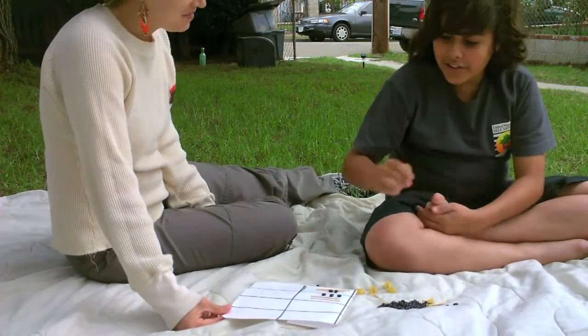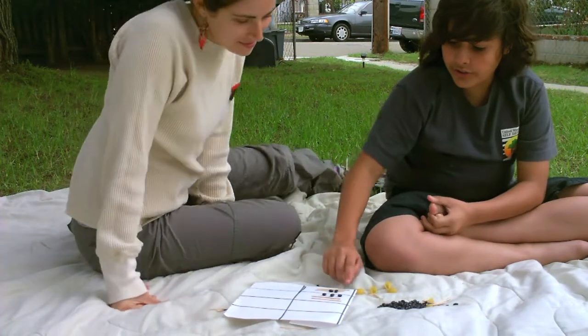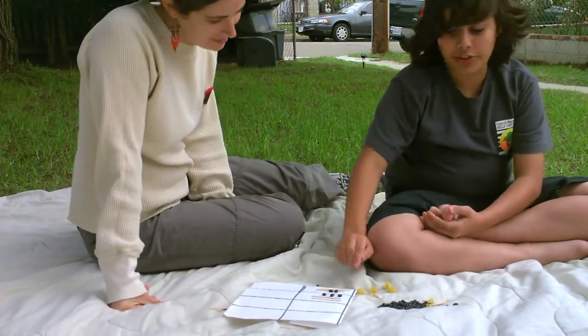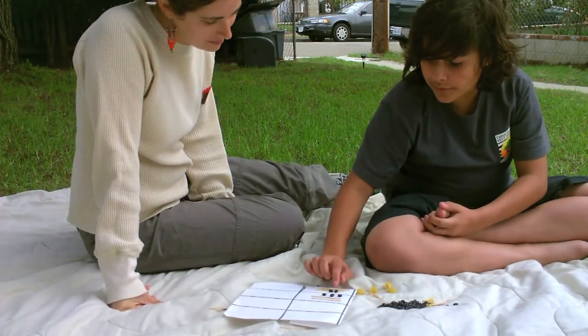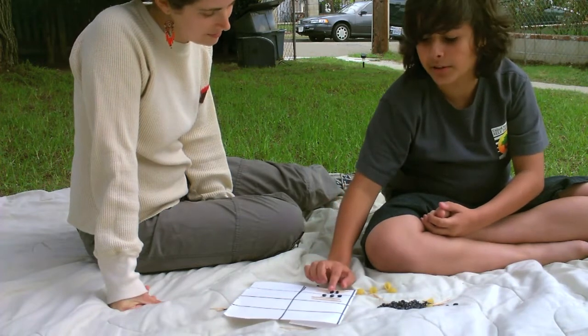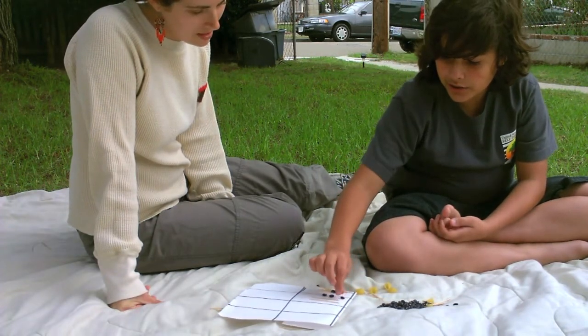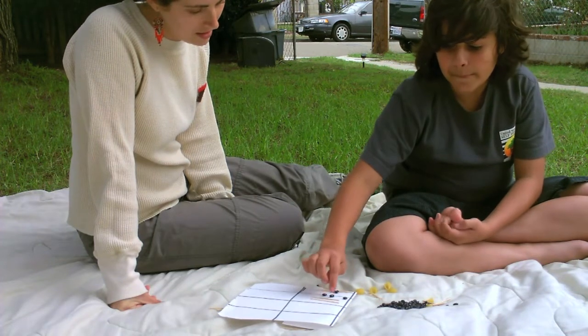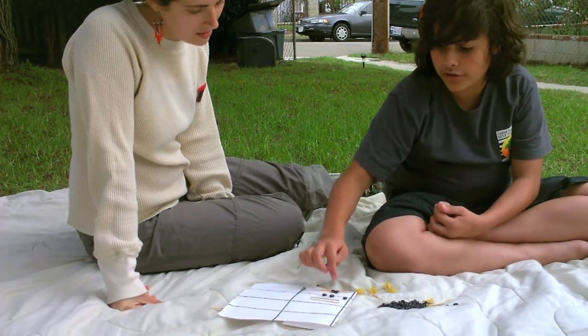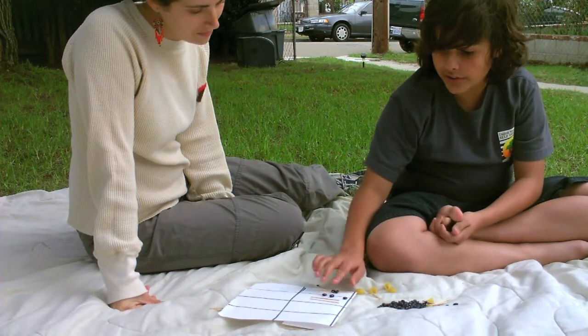Alright, so these all represent 5, the little sticks. So that's 5, 10, 15, 16, 17, because the beans represent 1. And then this part's times 20, so 20, 40, 60, plus those equal 100, so 200, and then 77.